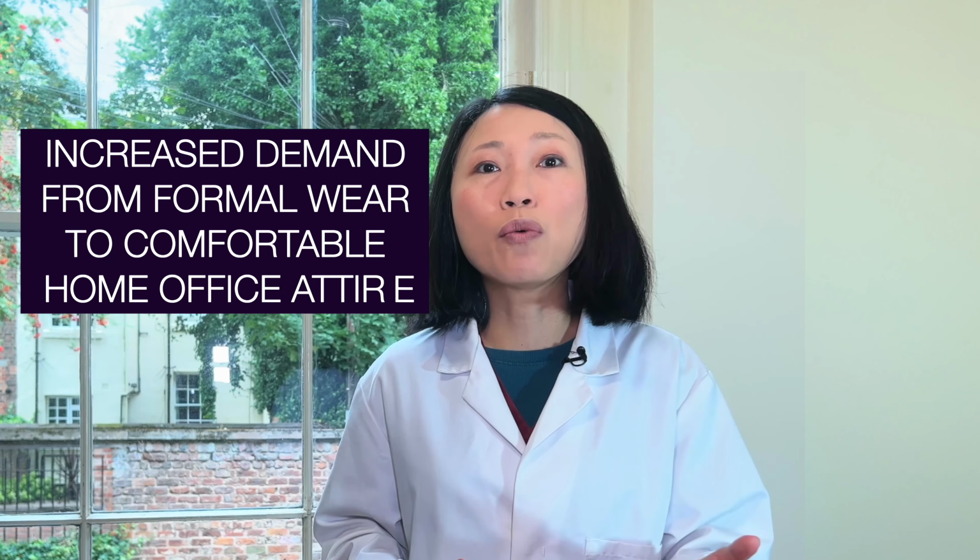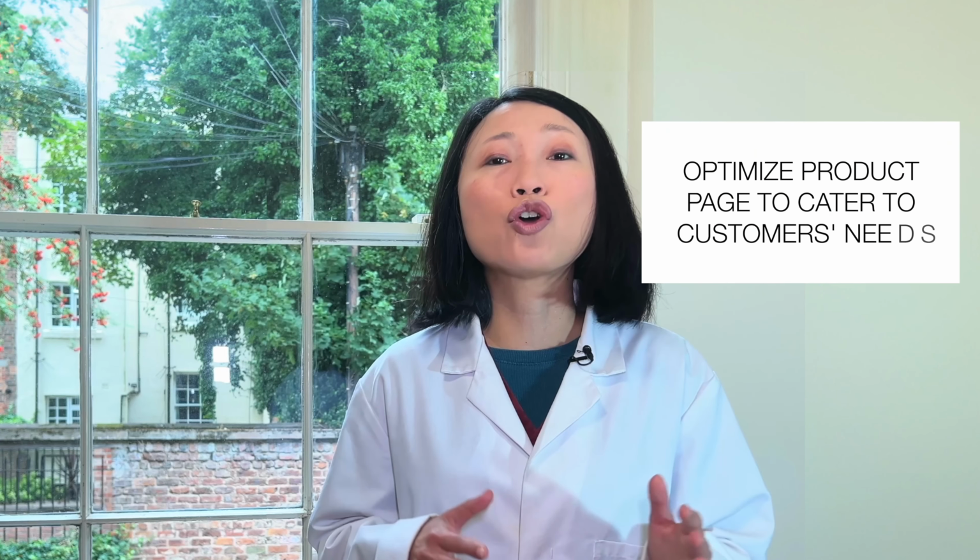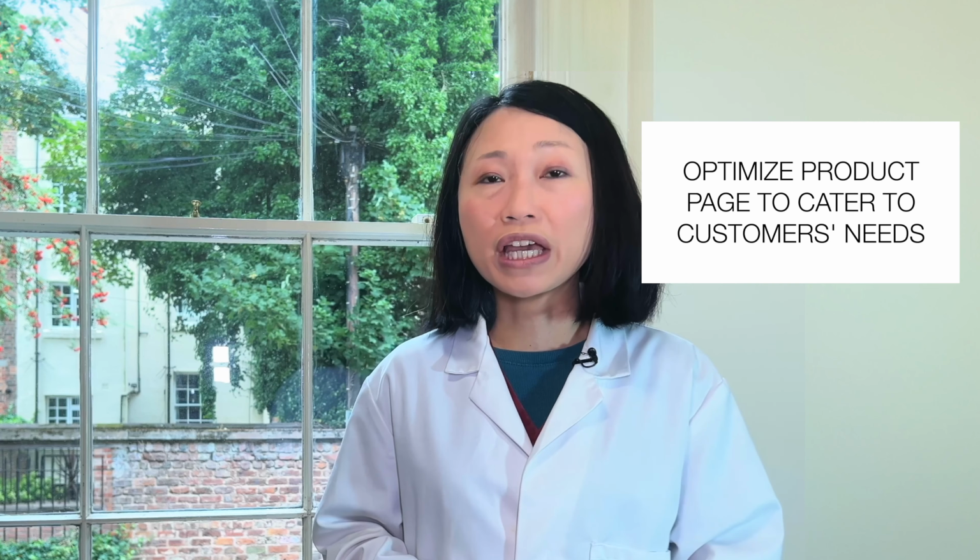For example, during the pandemic, there was a shift to remote work where people were working from home, and there was an increased demand from formal wear to comfortable home office attire. If more advertisers started running ads at the same time, this could increase the cost per click if ad inventory was limited. In this example, consider optimizing your product page to respond to your customers' needs. In the case of working from home attire, adding new text to promote how the attire could help them to work more comfortably from home would be a great way to boost conversion rates.